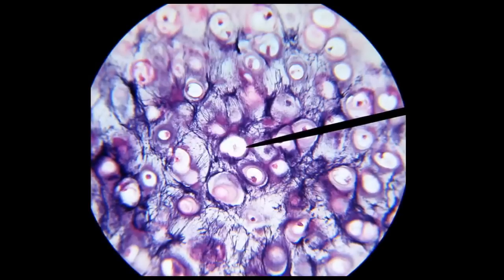So here again, this is cartilage, and you can see that nice chondrocyte, cartilage cell. And again, it has that nice purple nucleus. What we're seeing in this slide is tiny little fibers. And by tiny, I mean they're very distinct and they're thin. And these are elastic fibers.